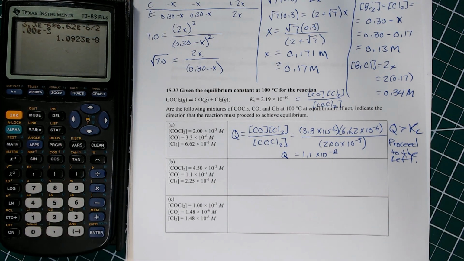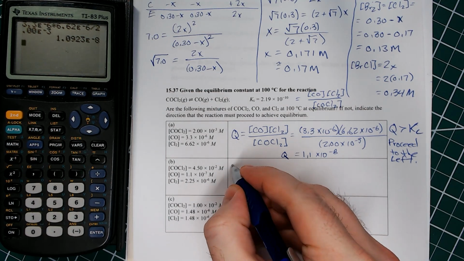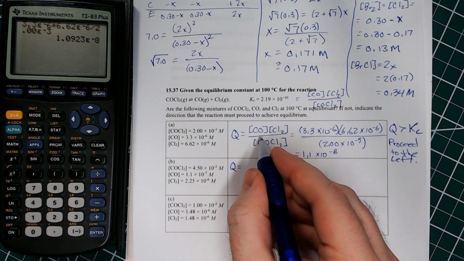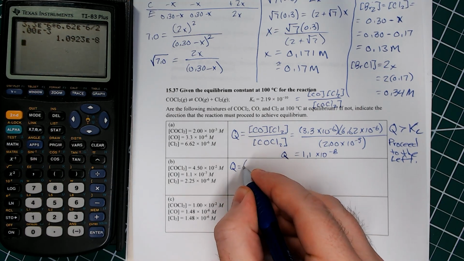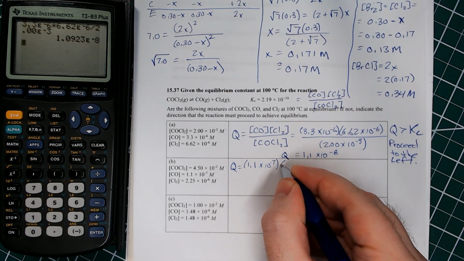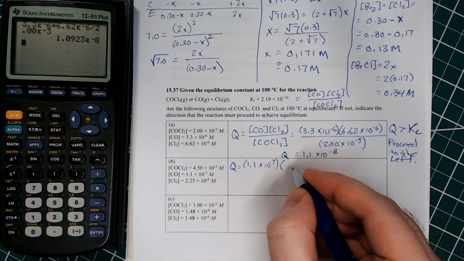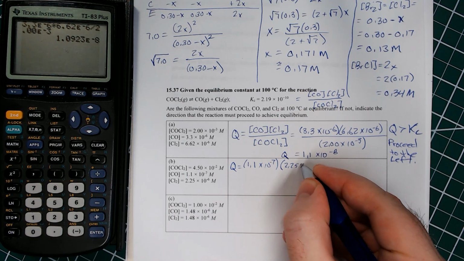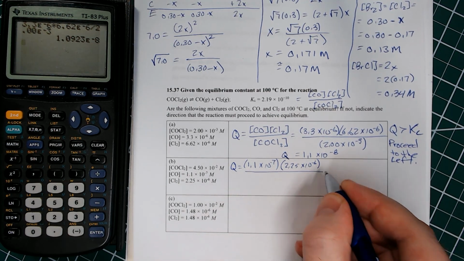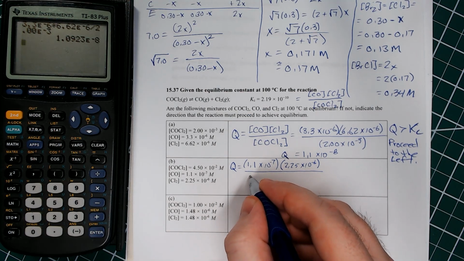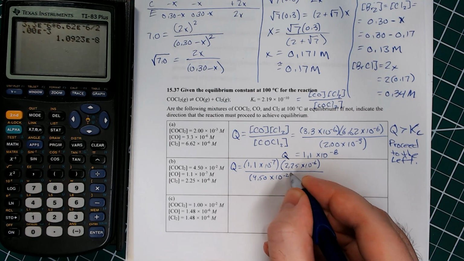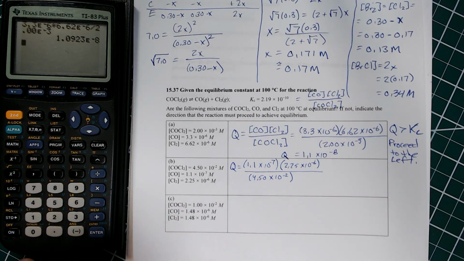All right, for the next part, Q is equal to, again, carbon monoxide, 1.1 times 10 to the negative 7. For chlorine, 2.25 times 10 to the negative 6. And COCl2 is 4.50 times 10 to the negative 2. So now we'll put those numbers in.